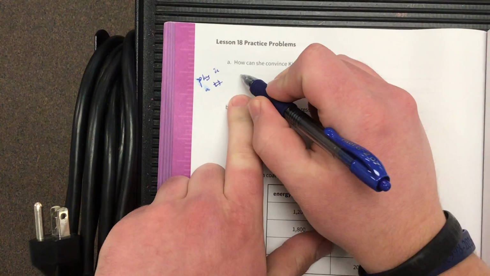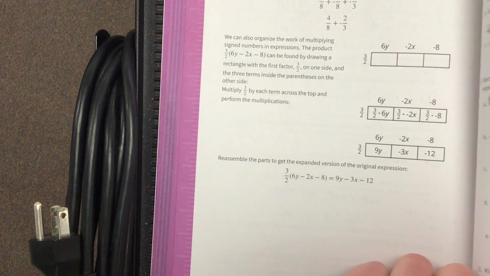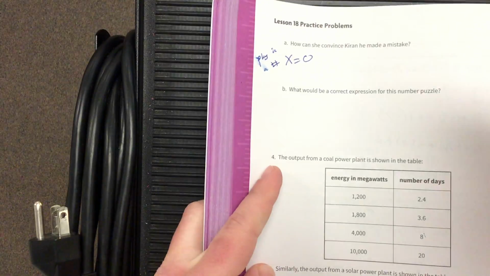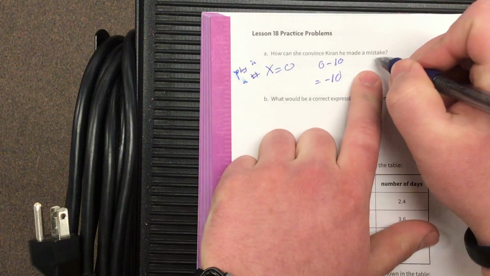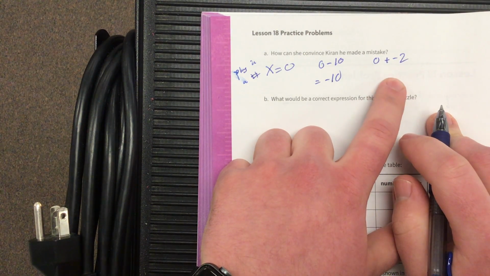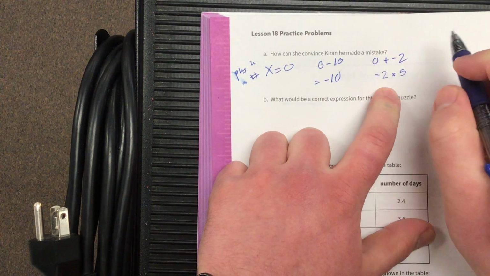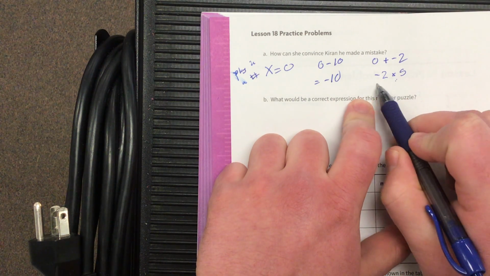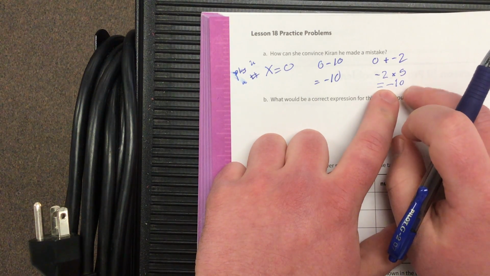0. All right, so if we plug in 0, if we say x equals 0, remember Kieran's, we had x minus 10. See it? So what's 0 minus 10? Negative 10. All right, now if we start with 0 and add negative 2 to that, where do we get? Negative 2. And then our next step was to multiply by 5. All right. So that's going to be negative 10. So this one actually will work out.